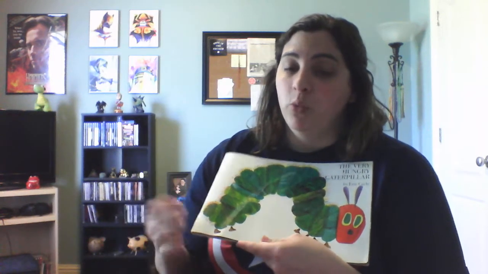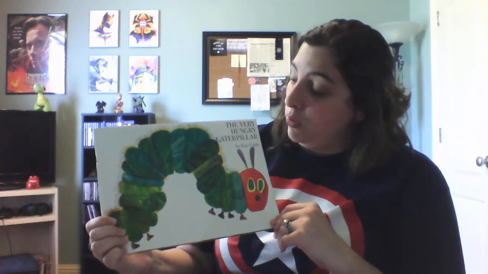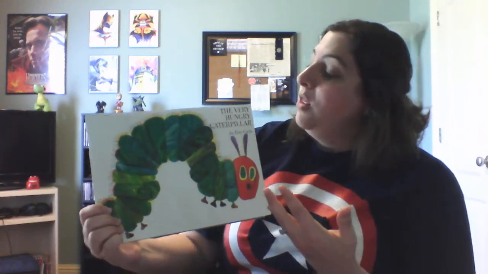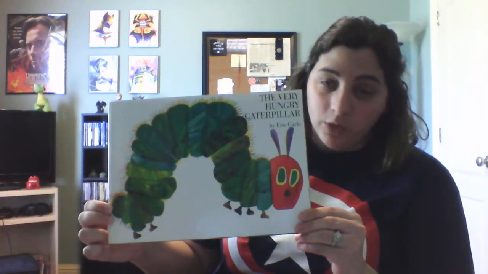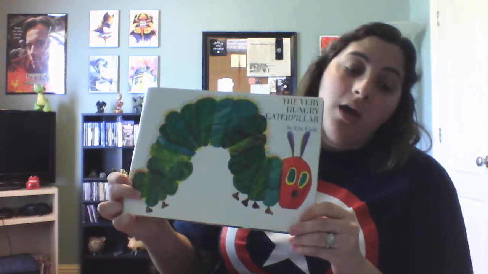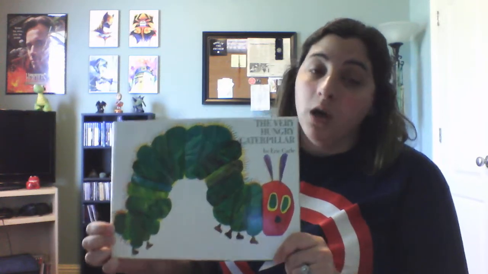So to start the picture walk, you would show them the cover and read them the title. In this case, I would say we're reading The Very Hungry Caterpillar by Eric Carle. What do you see on the cover? What do you think the story is about? You can get them to make predictions about what the story would be about based on the cover.